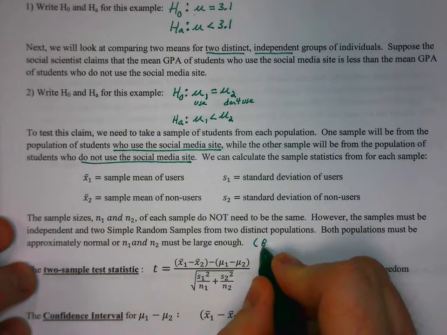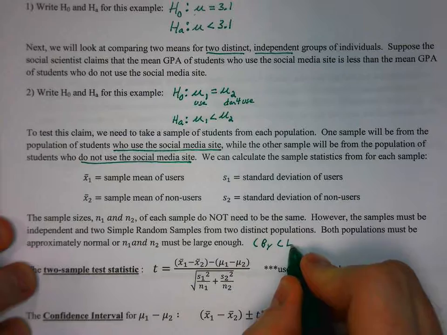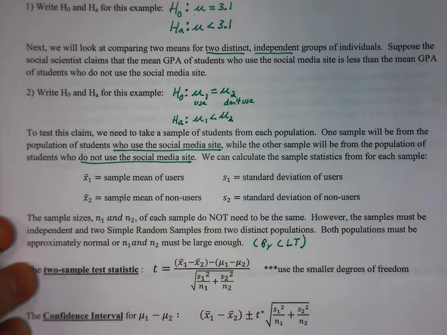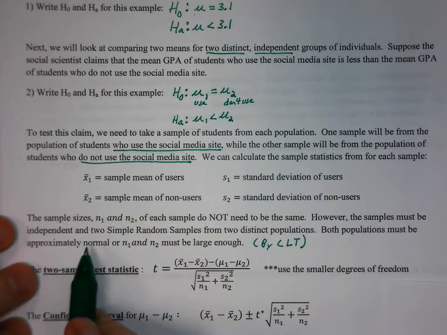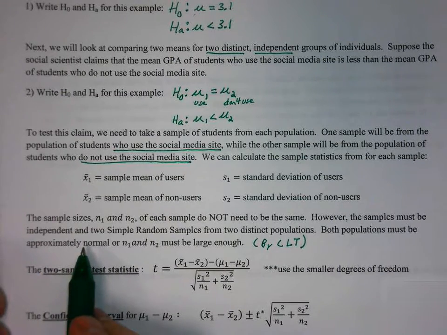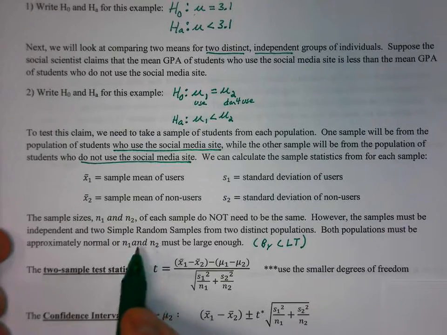And remember, this is going back to the CLT, the central limit theorem. Okay, it had a few stipulations: you had to have an approximately normal distribution or a large enough sample size. So now we're looking at two different samples and two different approximately normal distributions. The students who use the site, their GPAs must be approximately normally distributed, and the students who don't use the media site must also have an approximately normal distribution, or both of their sample sizes must be large enough.